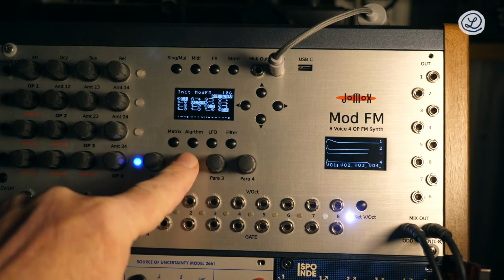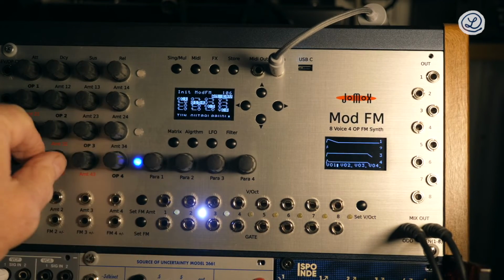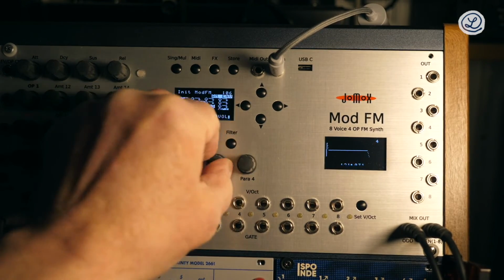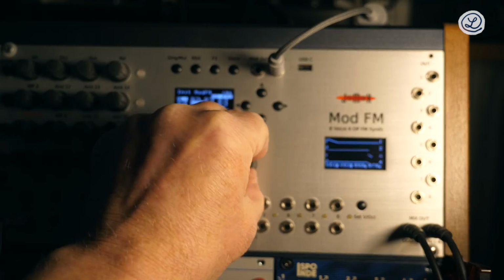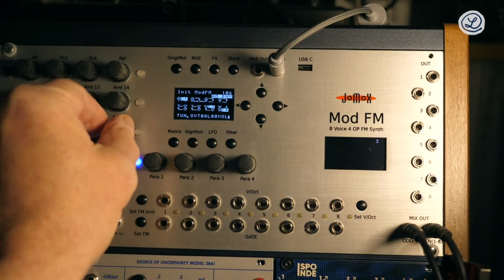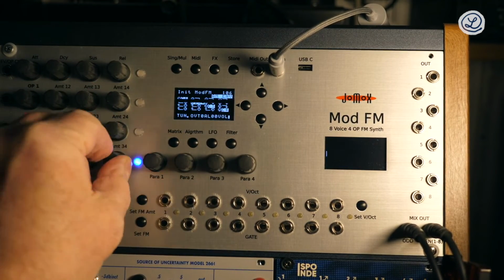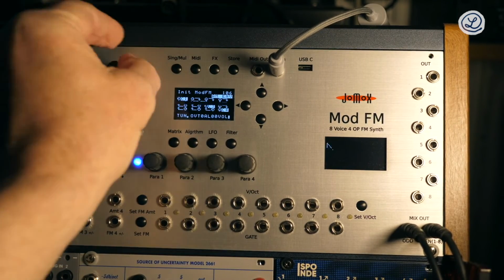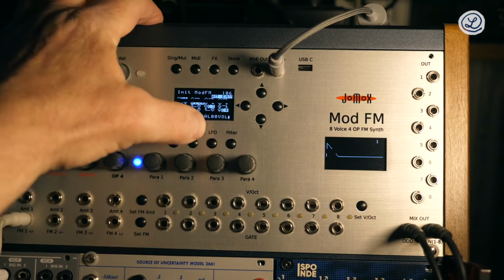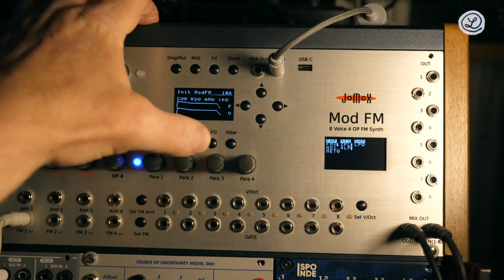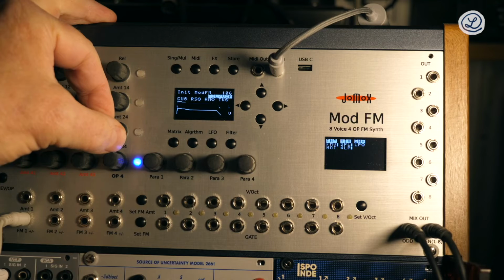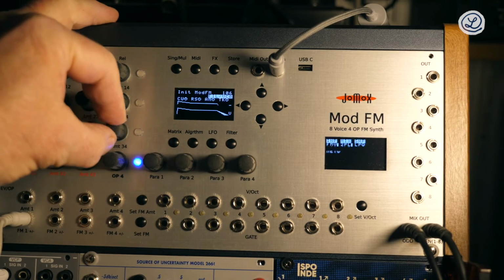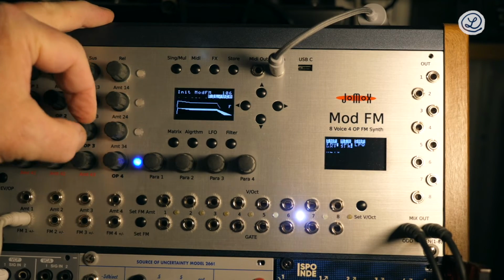Let's take the second one. It's the AM page. Remember, we have to increase the release also of the general VCA.